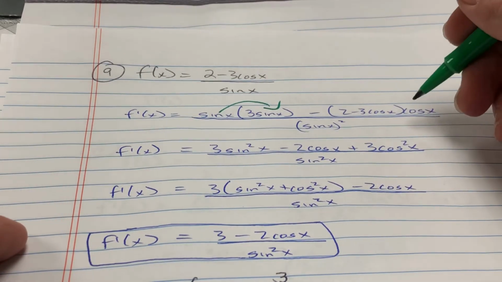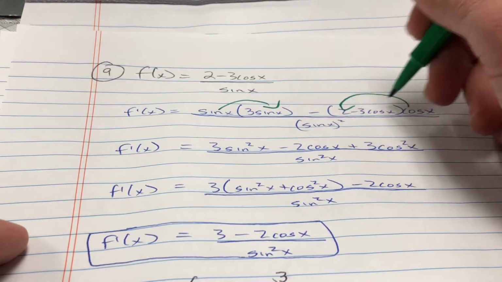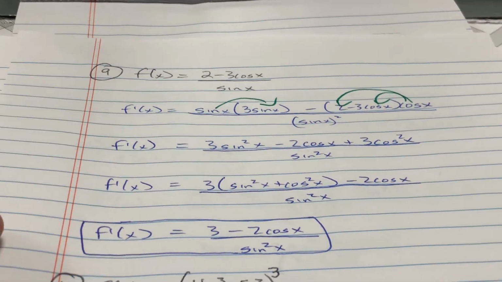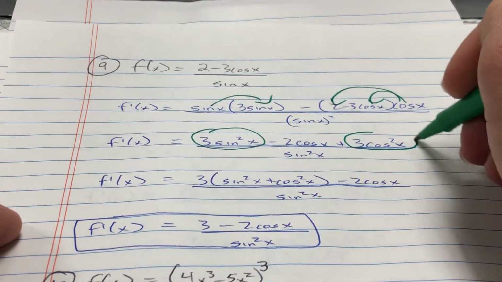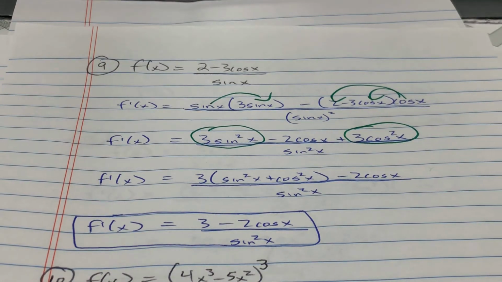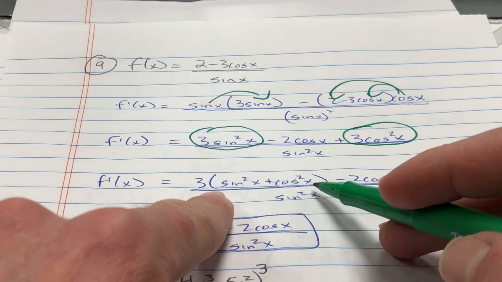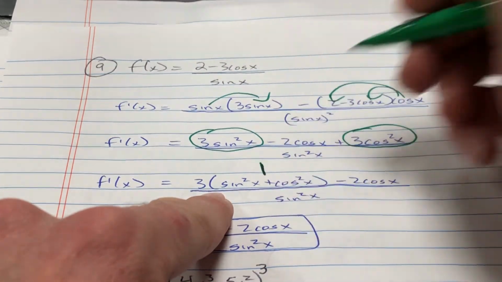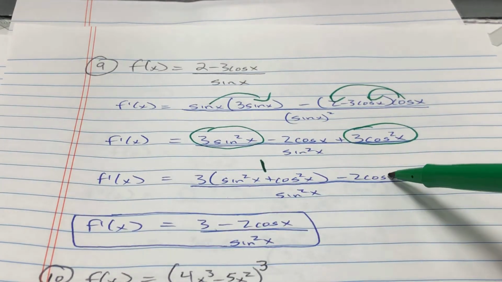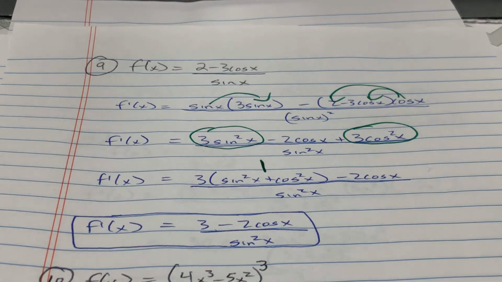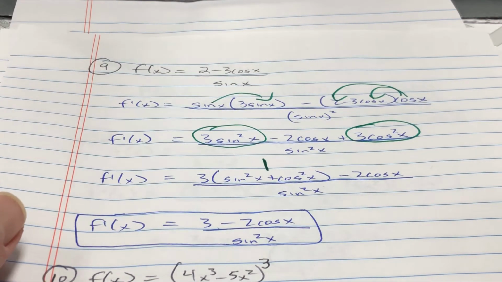Distribute, that is 3 sine squared x minus 2 cosine x. A negative times a negative would be a positive 3 cosine squared x. 3 sine squared x plus 3 cosine squared x. If you put those right together and factored out the 3, you would have 3 times sine squared plus cosine squared. That's the Pythagorean identity. That's 1. 3 times 1 is 3, minus 2 cosine x, all over sine squared x. All right, we do need to know when we have the Pythagorean identity in play.